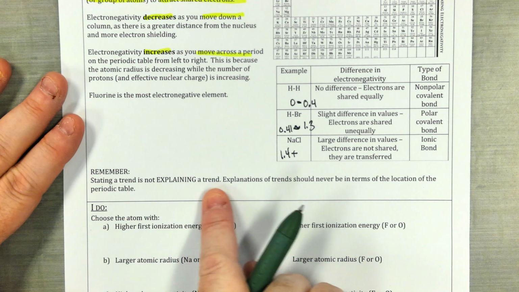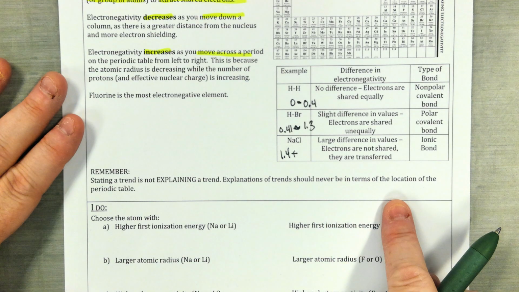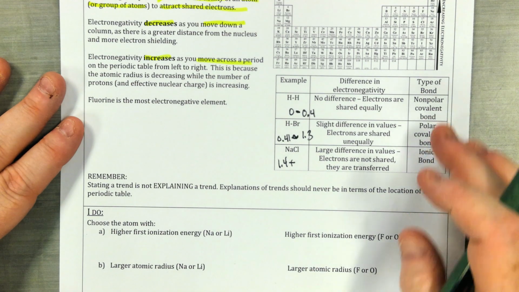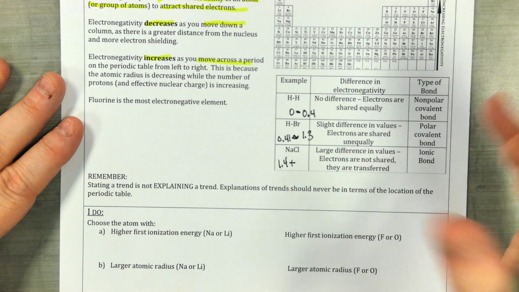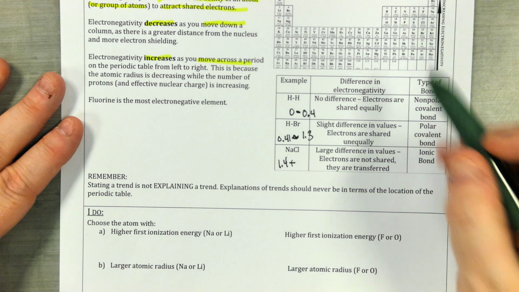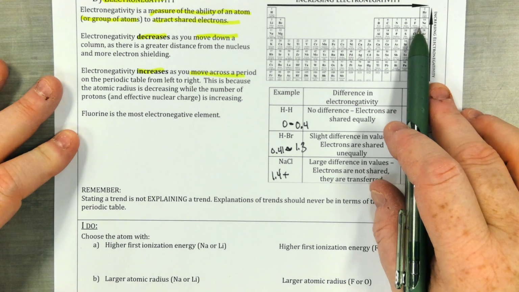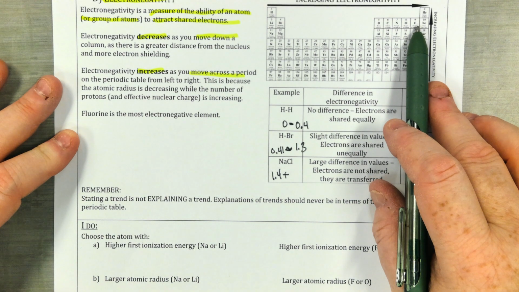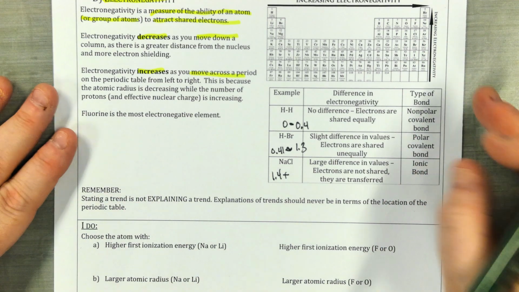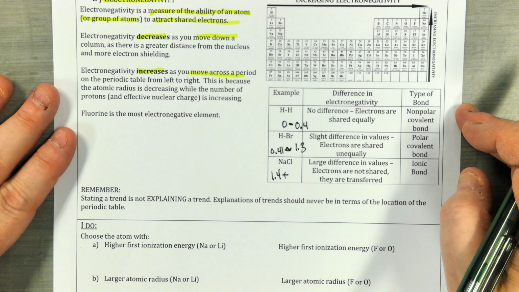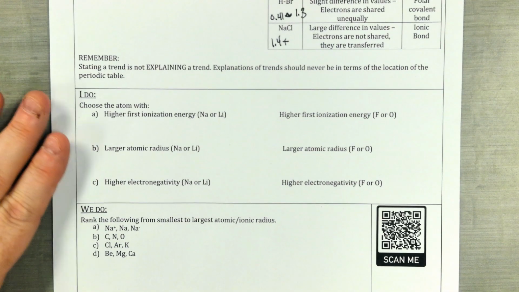Okay. You need to start stating a trend, not explaining it by the arrows. Explaining trends should never be in terms of location. Because fluorine is at the very top right-hand corner, it's the most electronegative. No. Fluorine is the most electronegative because it has a much higher electronegativity value, which means it can take electrons from other elements very easily. Okay.